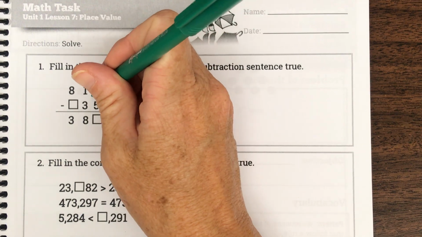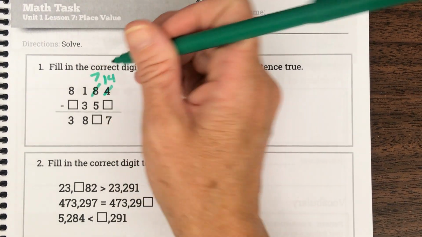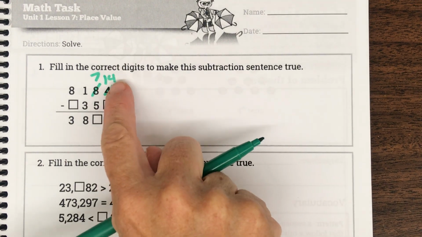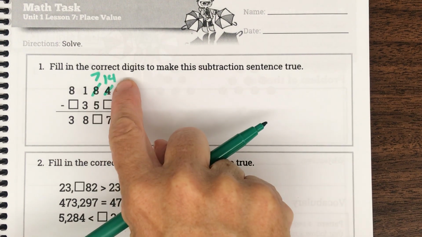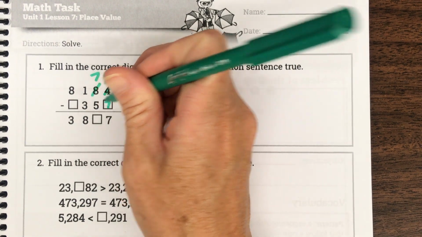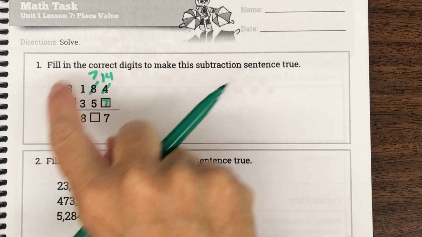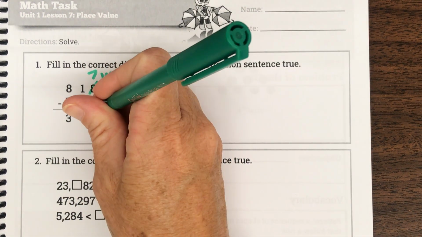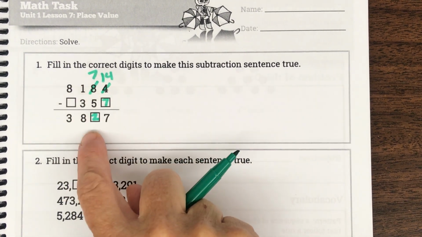So I'm going to take 1 from there, and that becomes 7, and this becomes 14. Okay, so now I have 14 take away what equals 7? Well, if I have 14 and I take away 7, I will be left with 7 more. Okay, then I have 7 take away 5 equals 2. And then I have 1 take away 3 equals 8.